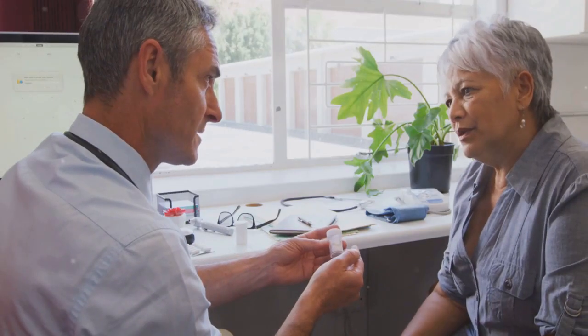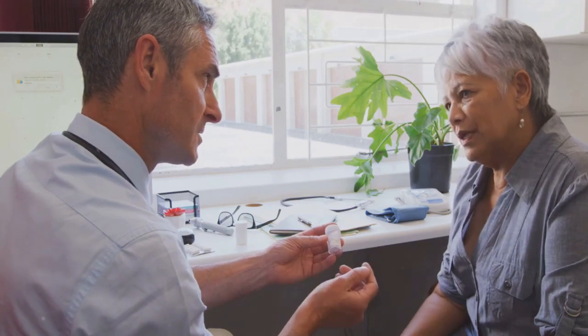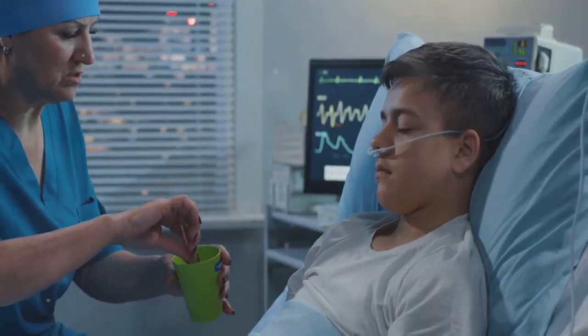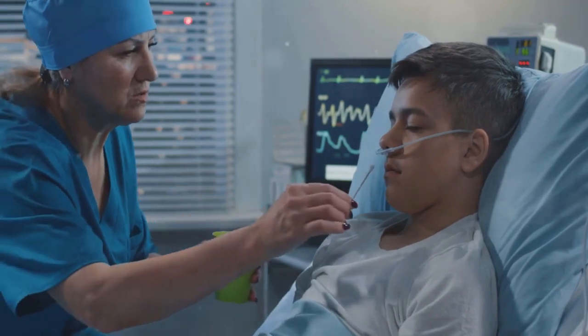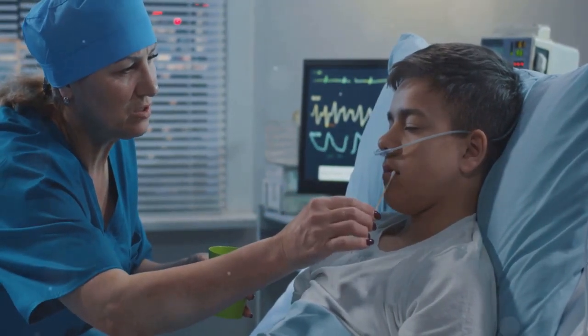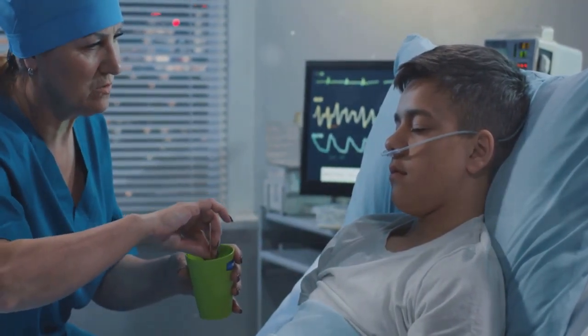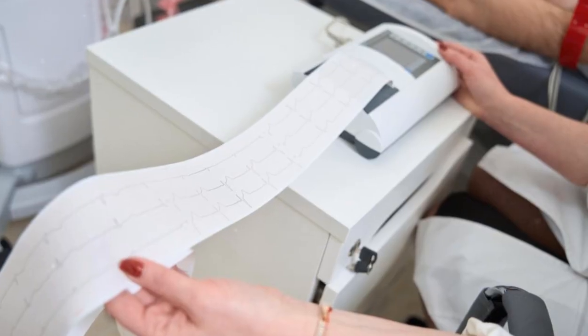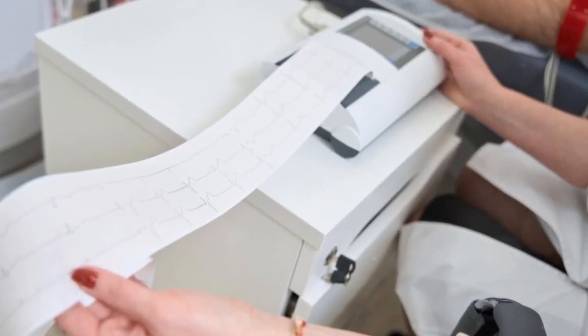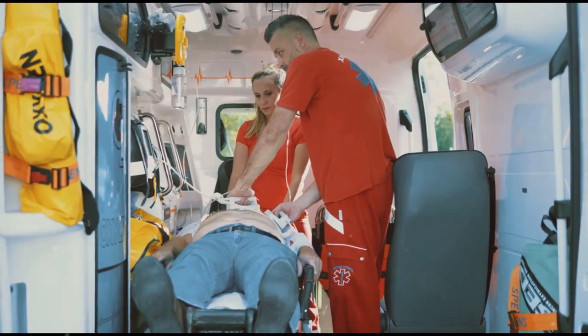In cases of regular narrow complex tachycardia such as atrial flutter, rate control can be achieved using beta blockers or calcium channel blockers, for example, metoprolol or diltiazem. Lastly, for atrial fibrillation with rapid ventricular response or RVR, management includes rate control with beta blockers or calcium channel blockers. Additionally, consider anticoagulation if atrial fibrillation persists.